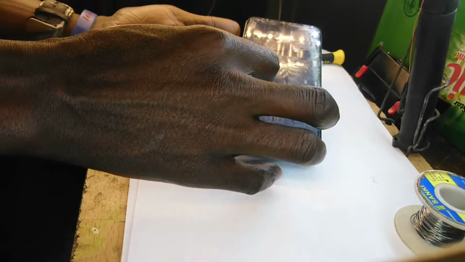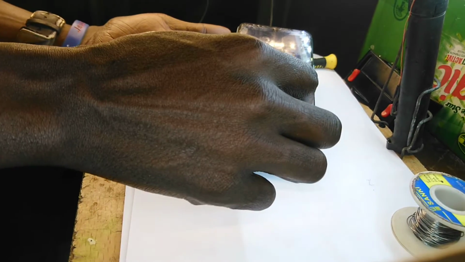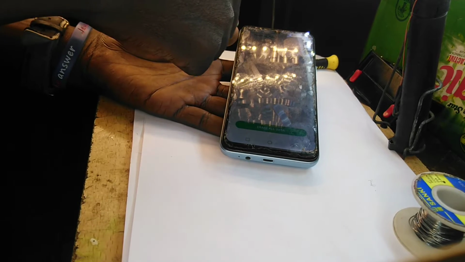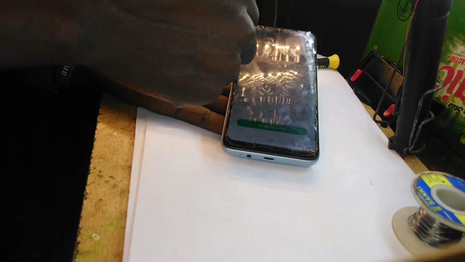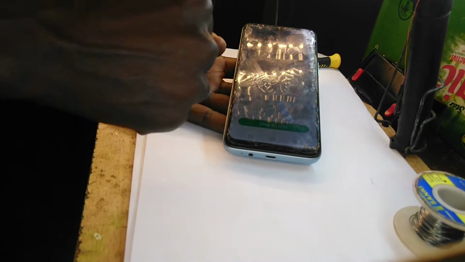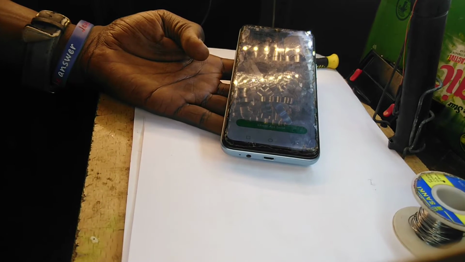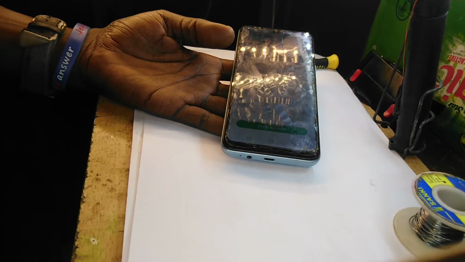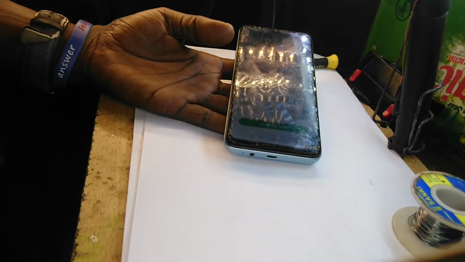Now it asks me to verify with the PIN. I'll do just that and proceed. And then it asks me, erase all? All of your personal information including downloaded apps and SIMs will be deleted. You can't undo this action. Yes, please erase all the data.